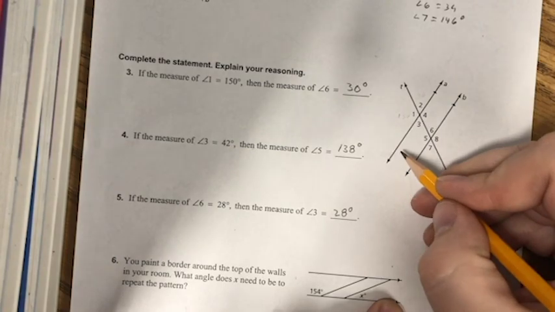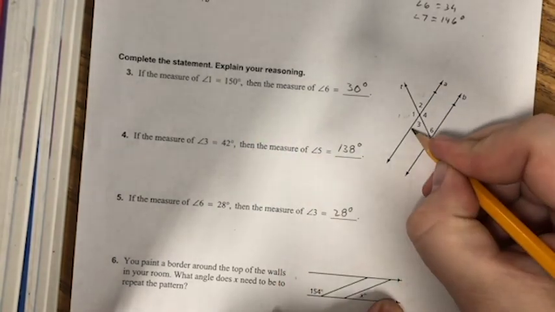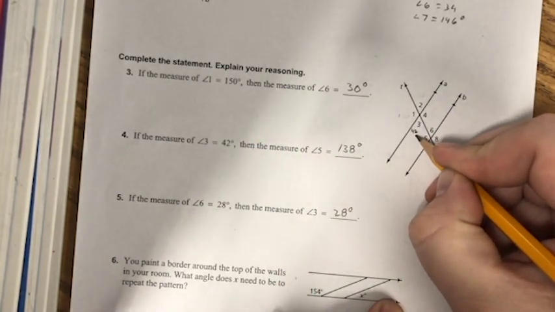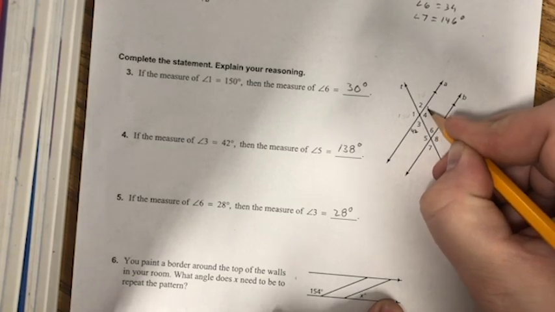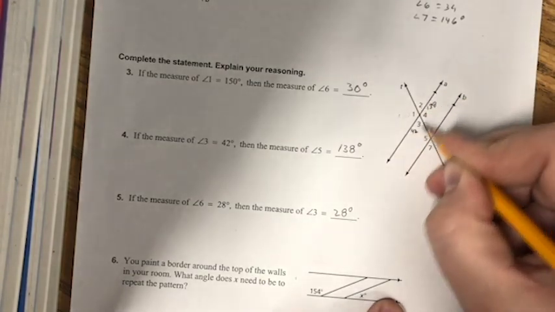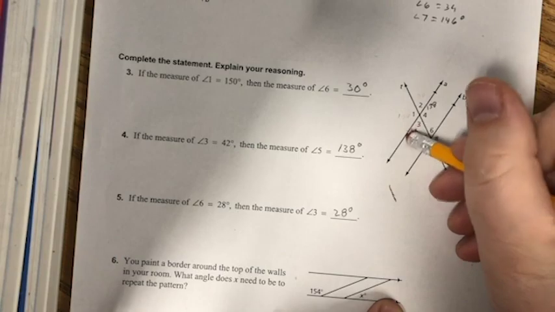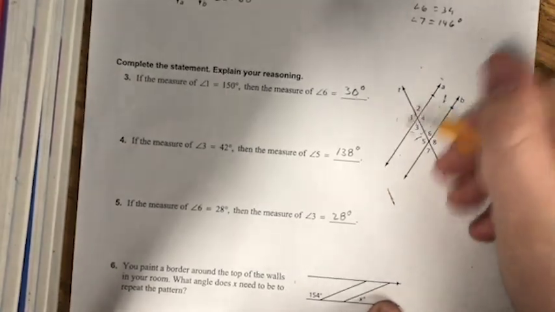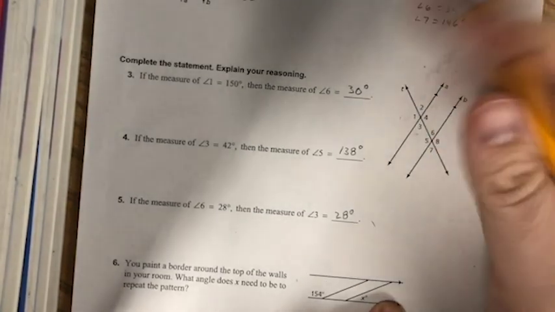We know angle 3 is 42. And if this is 42, we can work this one out right here to be 138. Flip-flop your numbers. And then you could do the same thing with number 5. All right? So it's pretty straightforward. I don't think that one's too confusing, but if it is, you know how to find me.